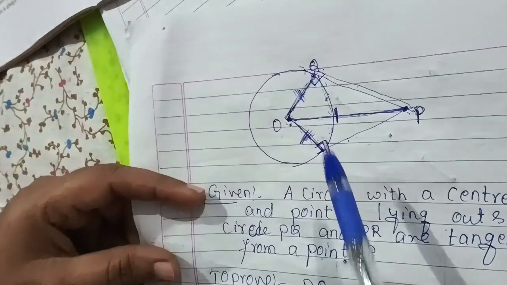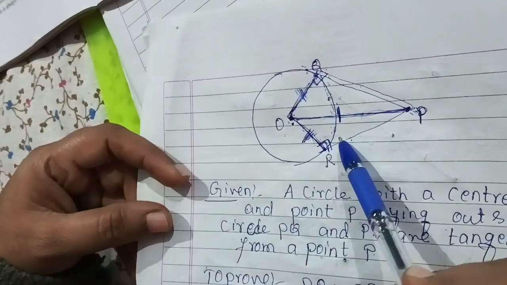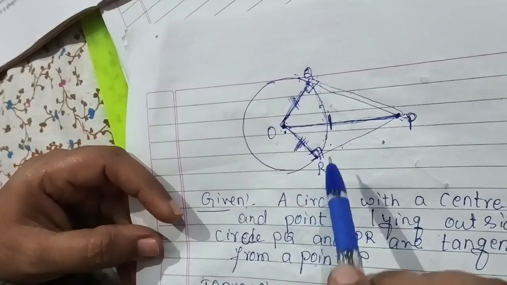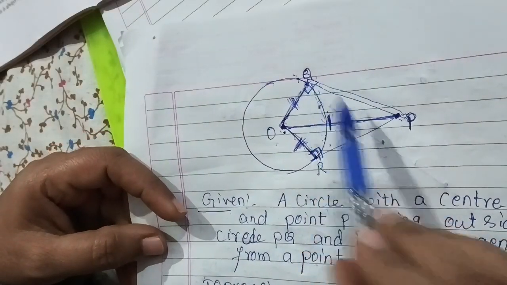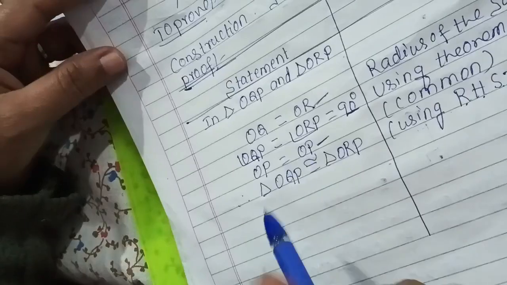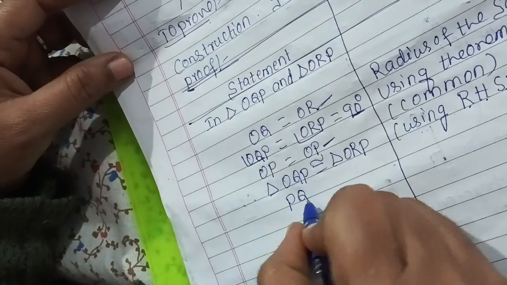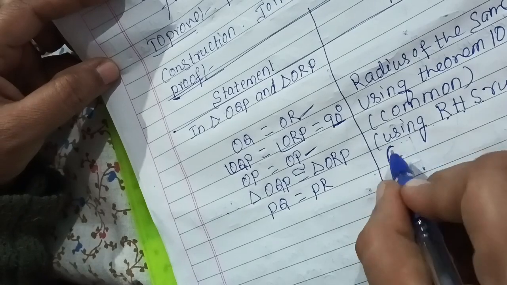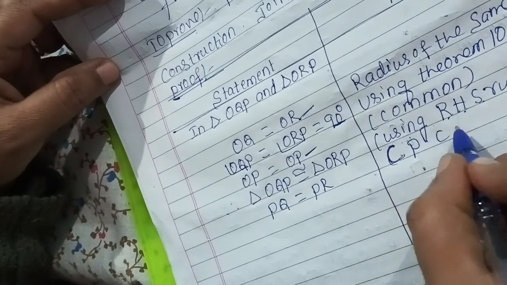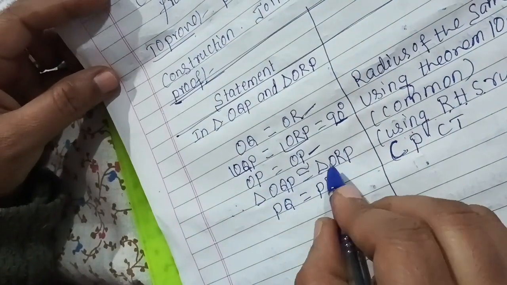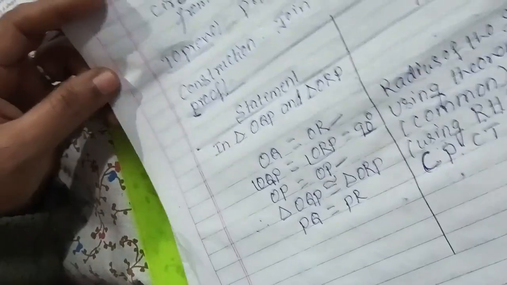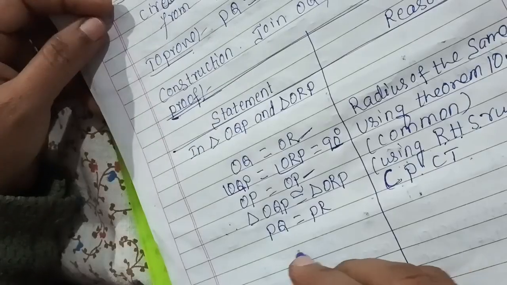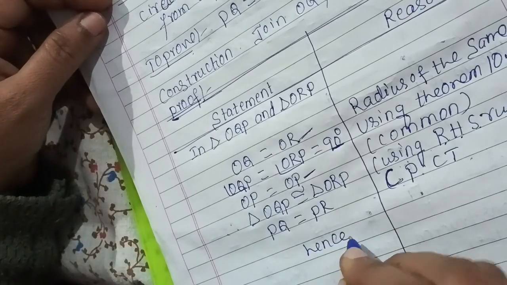Once we have proved congruence, we can write that corresponding parts of congruent triangles are equal. Which are the corresponding parts? PQ is equal to PR. So I write PQ is equal to PR, by CPCT, corresponding parts of congruent triangles are equal. Hence this theorem is proved.